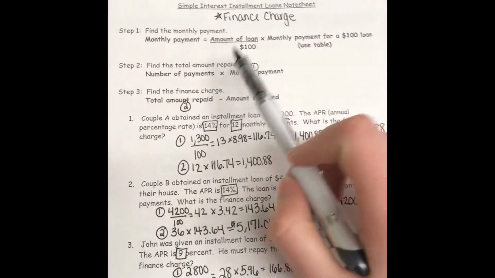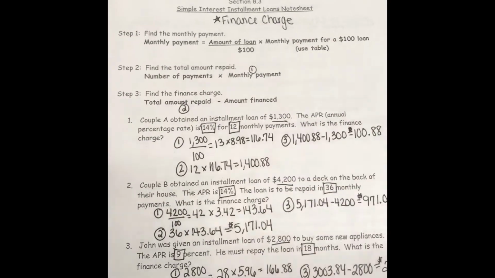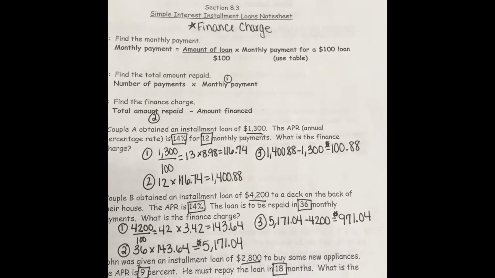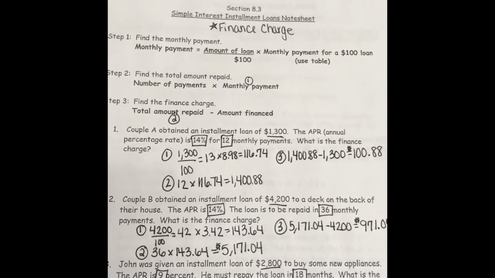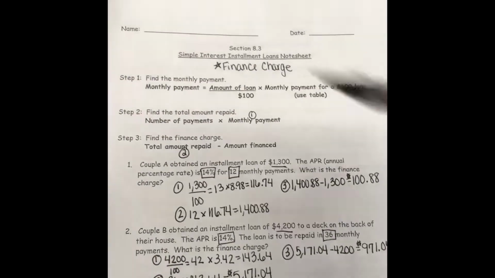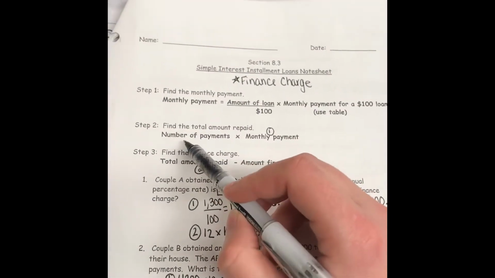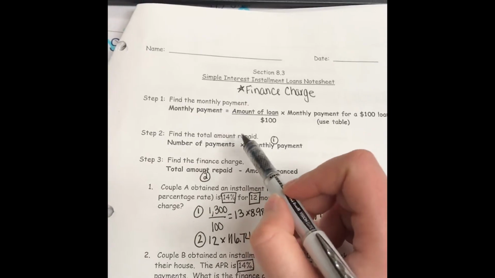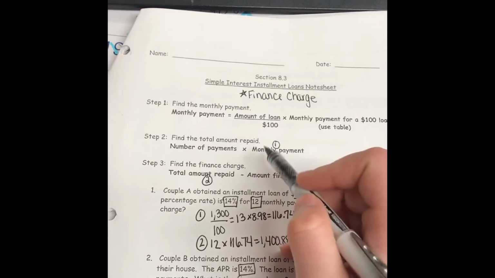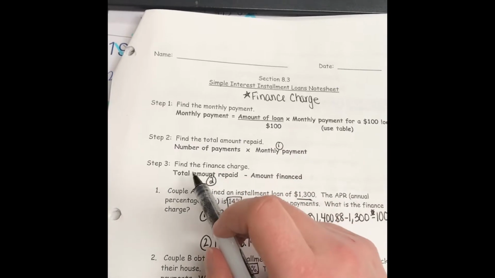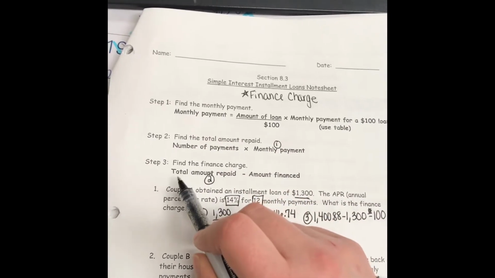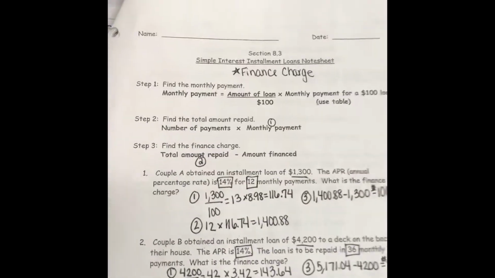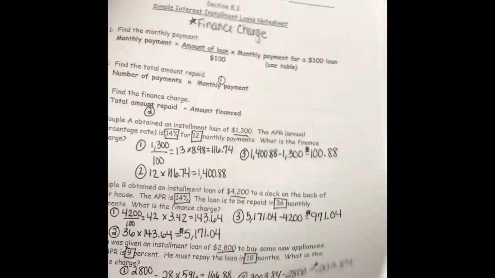So step 1, to find the monthly payment, you take the amount of the loan and you divide it by 100. After you divide it by 100, you use your table to find the monthly payment for a $100 loan. After that, you find your total number of payments and you multiply it by your monthly payment, and that'll tell you the total amount you repaid. This is the amount for the loan plus the finance charge, or the interest. So when you just want to find the finance charge, you're going to take the total amount repaid, you're going to subtract the amount financed. And that's our 3-step process, which we're going to practice again today with 2 examples.